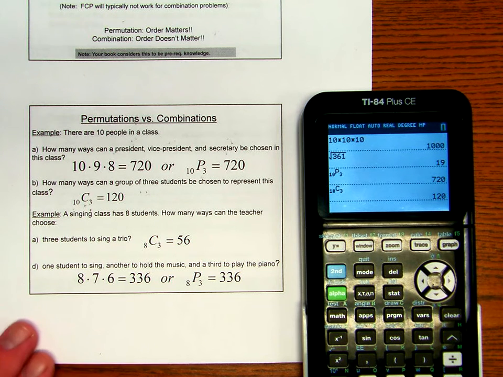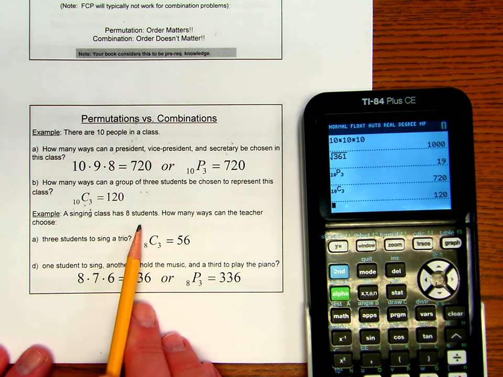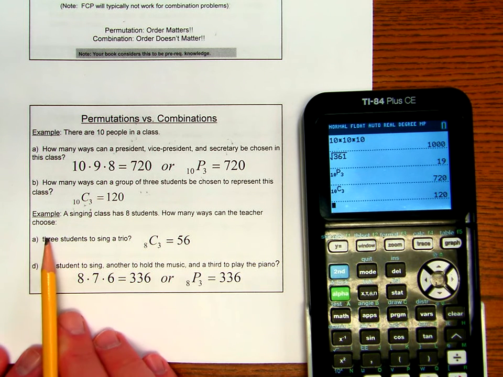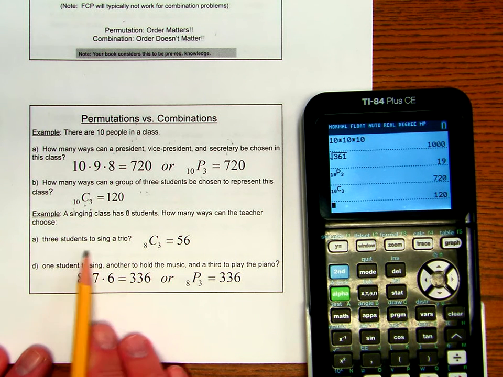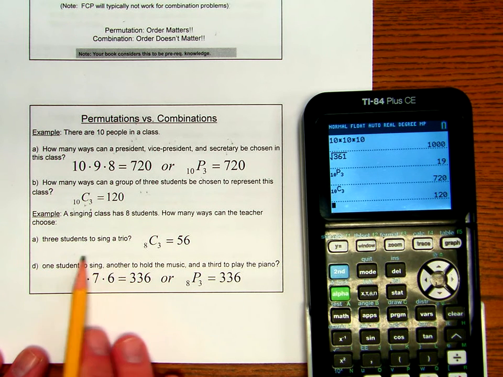All right, one more example that distinguishes a permutation from a combination. A singing class has 8 students. How many ways can the teacher choose 3 students to sing a trio, 1 student to sing, another to hold the music, and a third to play the piano? So here, you're just in the trio or you're not.